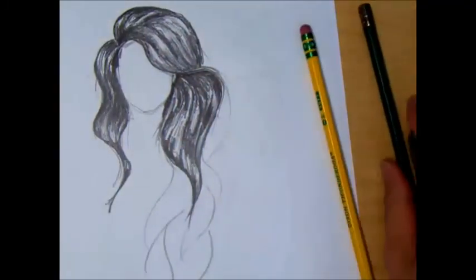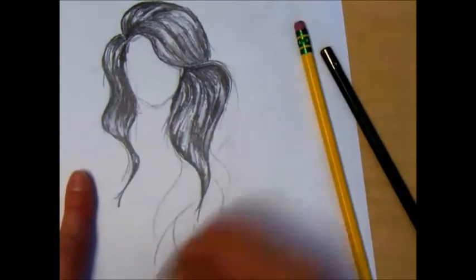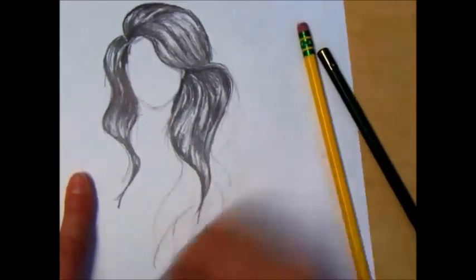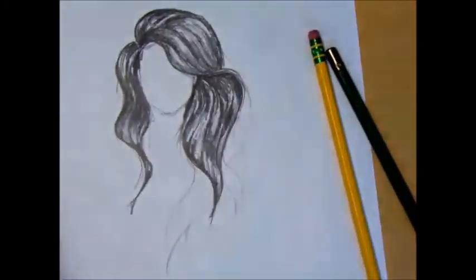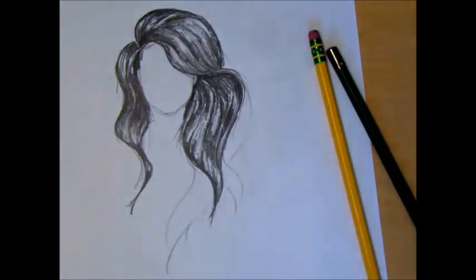Okay, and I'm not going to finish it all the way just for time, so maybe I'll erase some of this below here. There you go.